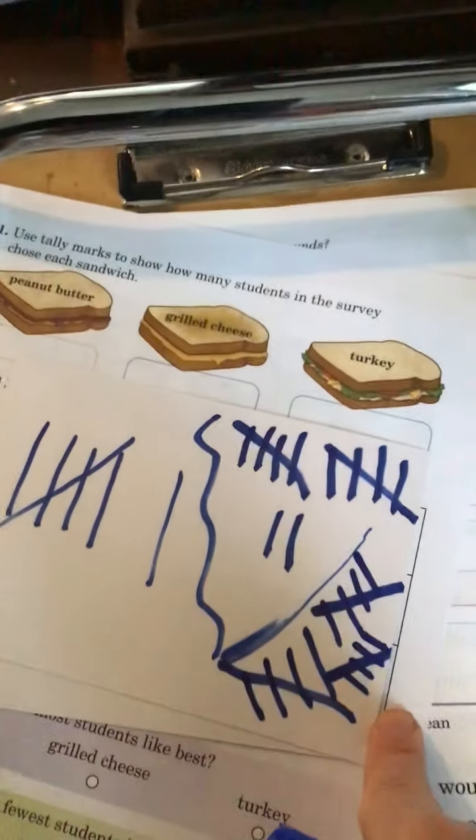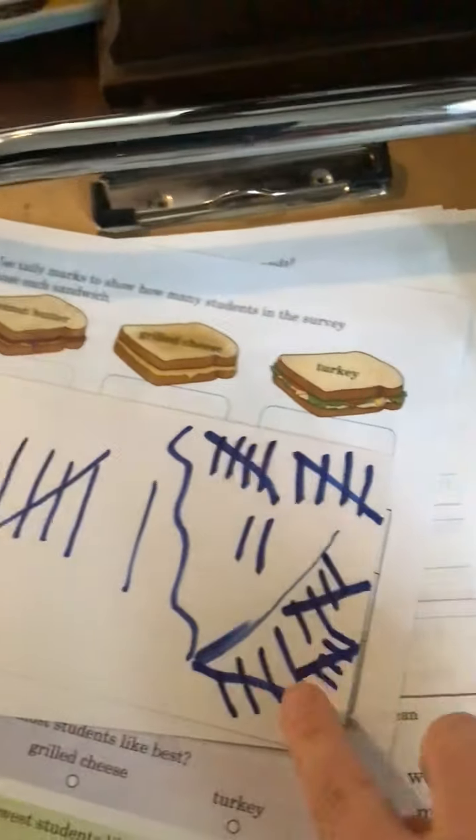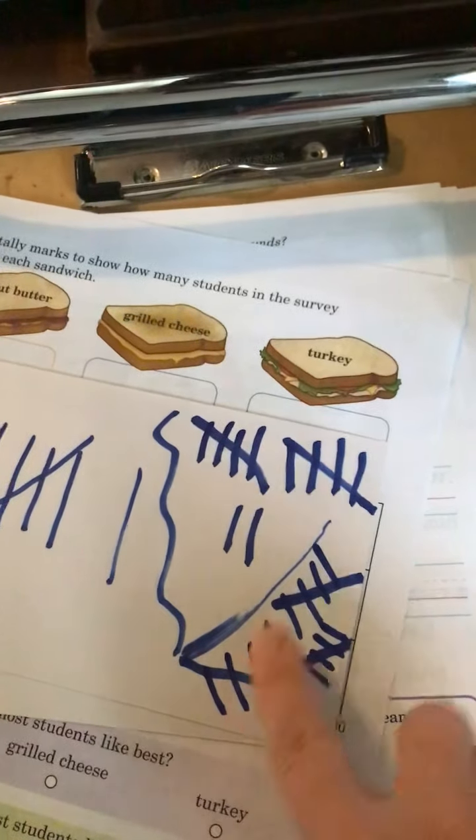Now, as you can see, I have 3 groups of 5. So that's 5, 10, 15.